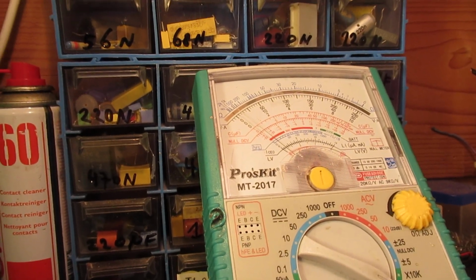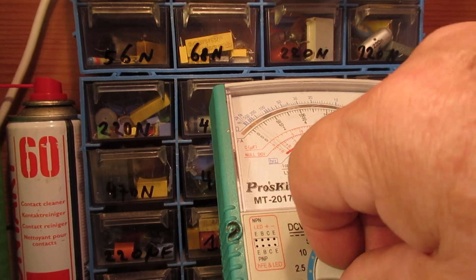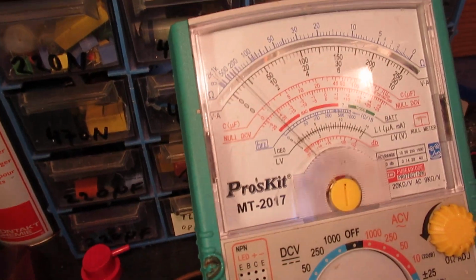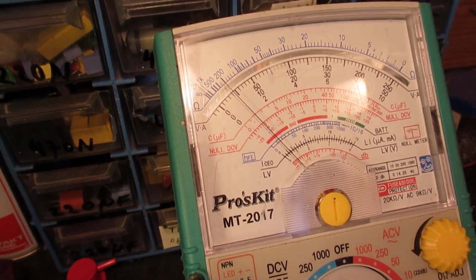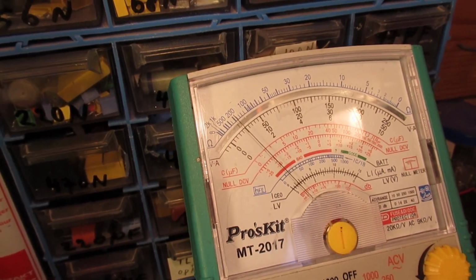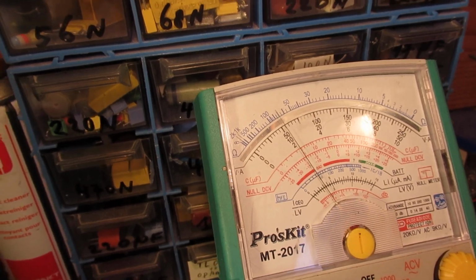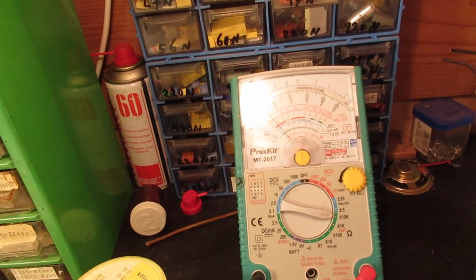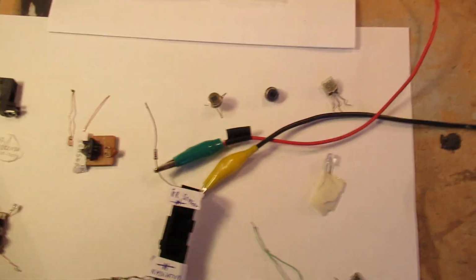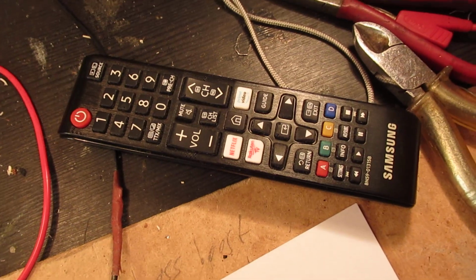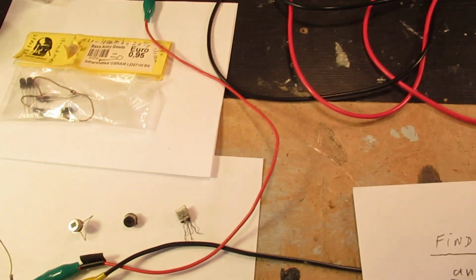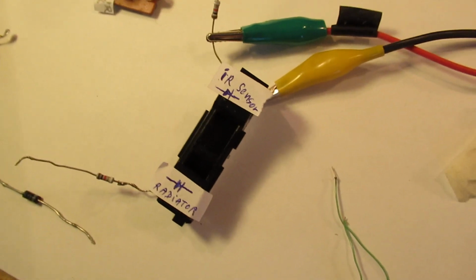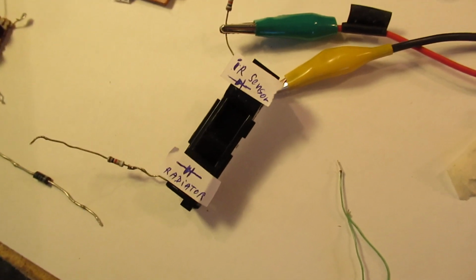we can see the pointer move. Little bit, yeah. So that's clear. It's clear to see in this way, with the help of that remote control, what is the sensor and what is the radiator. So that's a good way to do.